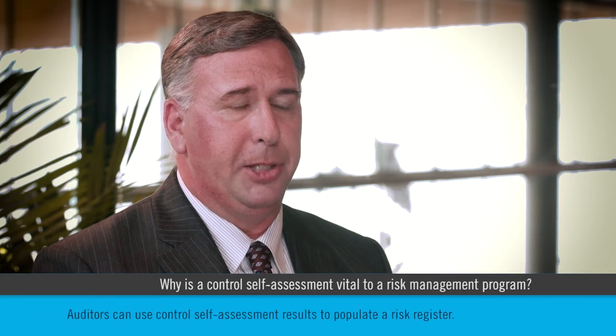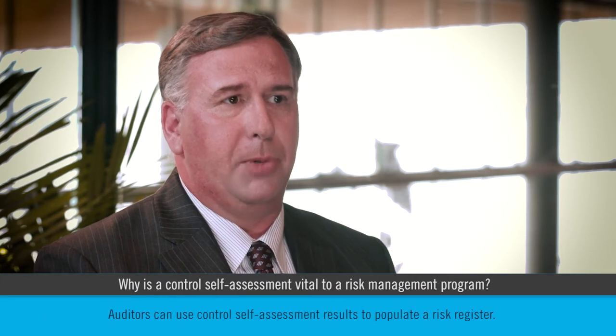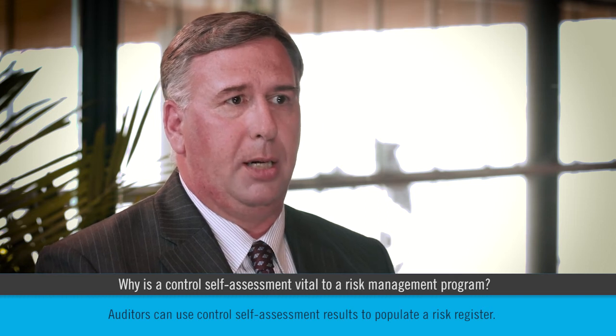And so I think control self-assessment is one of those tools that an auditor needs to have in order to be able to get the information about risk management from management and to be able to populate a risk register, which is simply a structured way of documenting risk management.